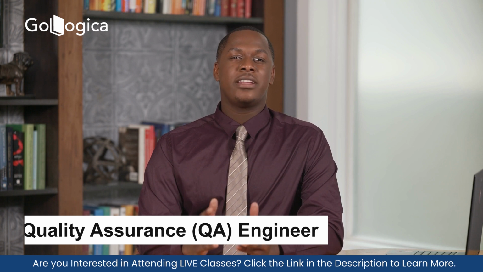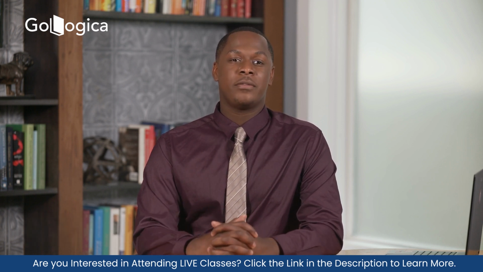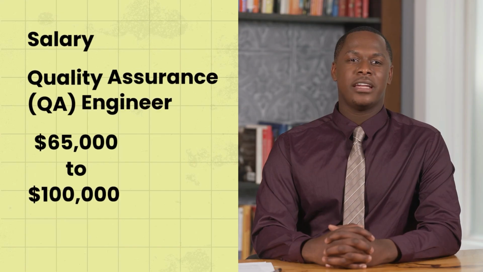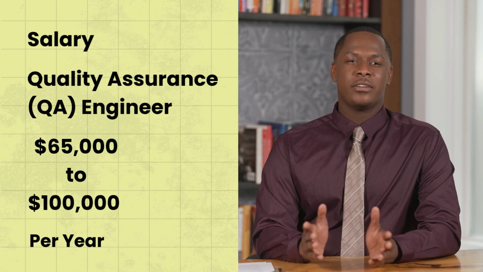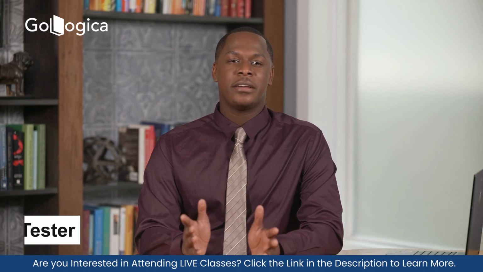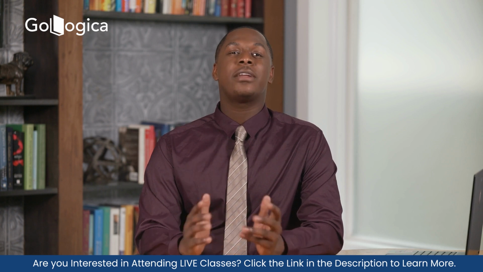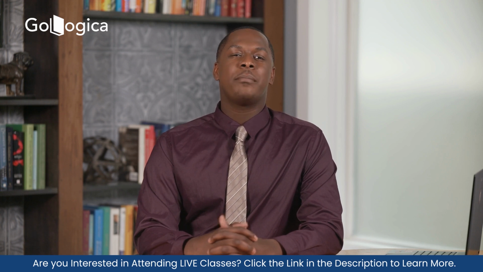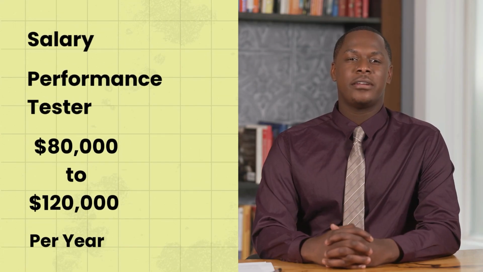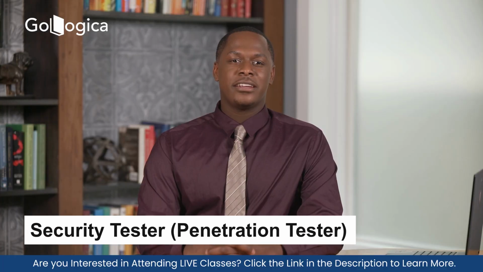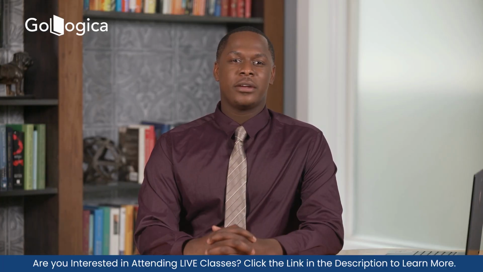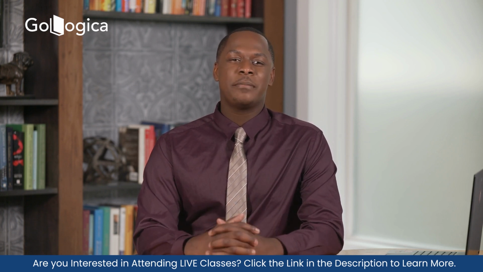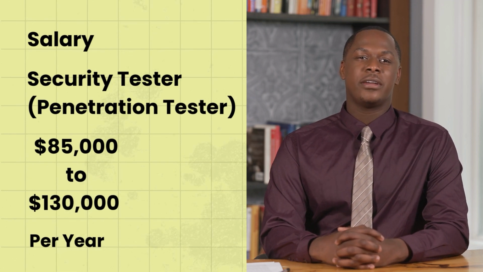Quality assurance, QA, engineer: ensures the overall quality of software by designing test plans, performing functional and non-functional testing, and reporting defects. The salary range is generally around $65,000 to $100,000 per year. Performance tester: conducts load, stress, and performance testing using tools like JMeter to assess system stability under various conditions. With expertise in performance testing, can earn between $80,000 to $120,000 per year. Security tester, penetration tester: identifies vulnerabilities in software applications and ensures security compliance using tools like Burp Suite and OWASP ZAP. Generally makes between $85,000 to $130,000 per year.